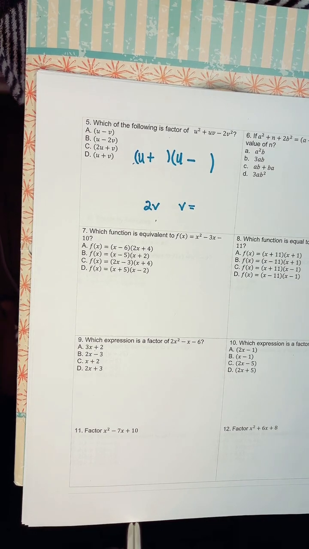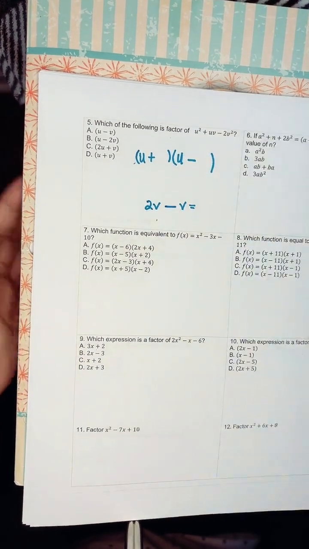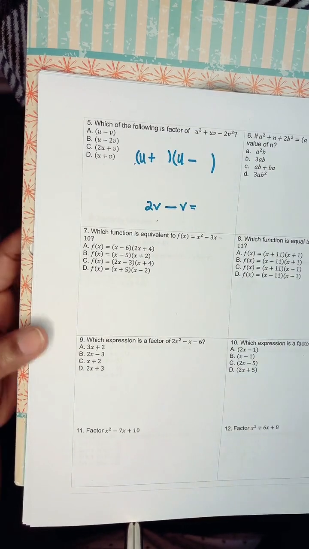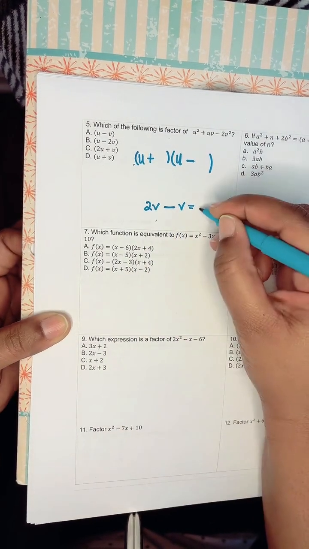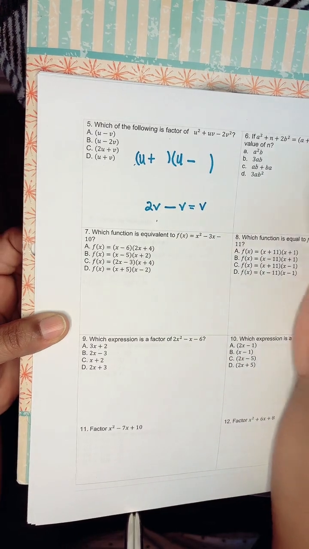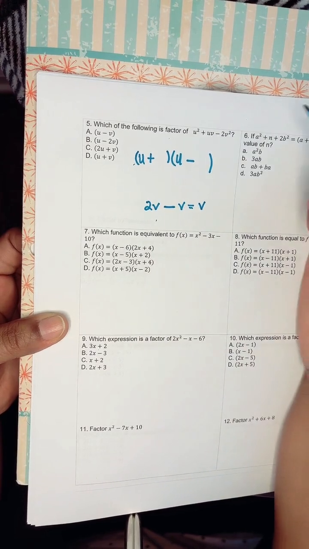I see V. Both? No, we can't make both. One has to be a positive and one has to be a negative. V. Yes. The smaller has to be a negative, because when we do 2V minus 1V, we get that positive V, which we want in the middle.